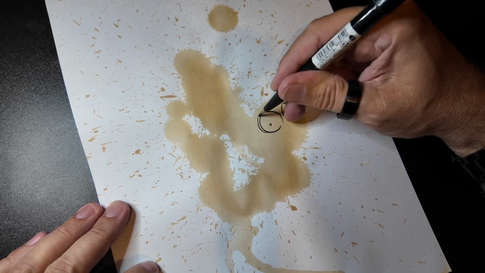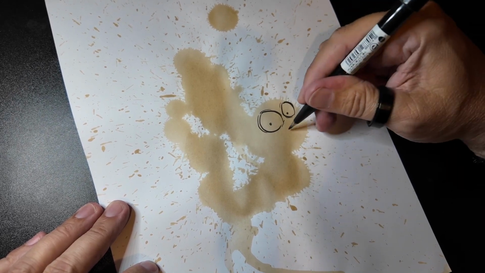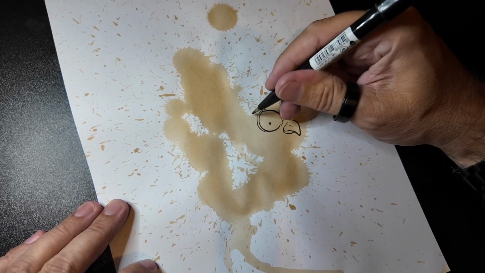Every forest needs wildlife, so I decided to create some strange forest creatures from tea stains.